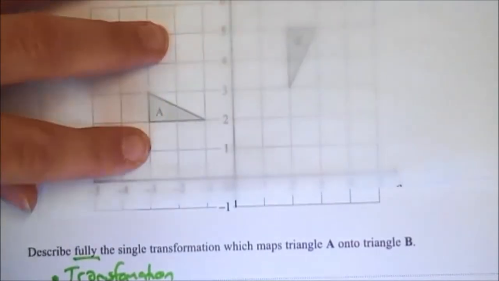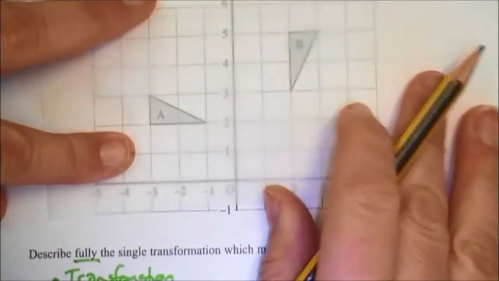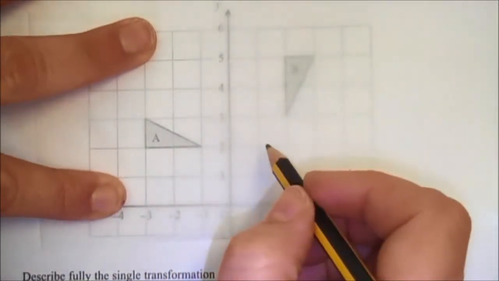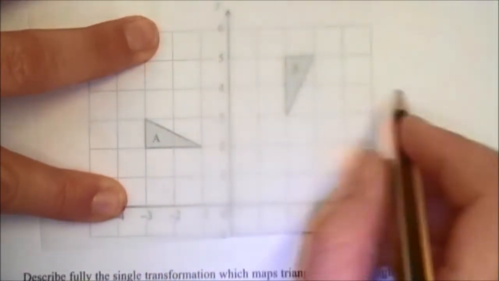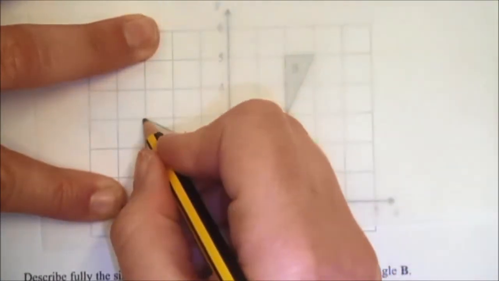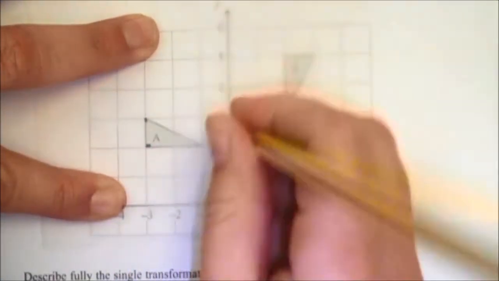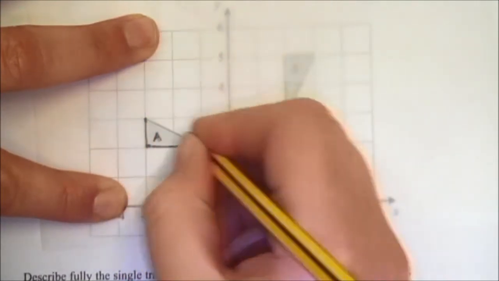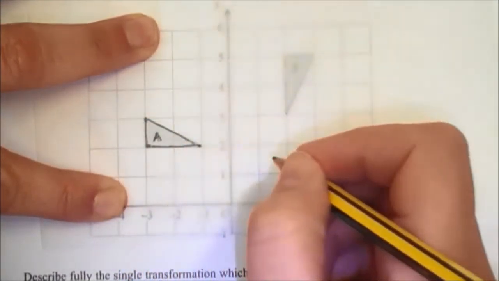So in order to do this, I need tracing paper. I can't actually do transformation questions without tracing paper because I really struggle with things that are visual. So I need to get from A to B. First thing I'm going to do is mark my corners of A on here and very carefully trace my little triangle in.